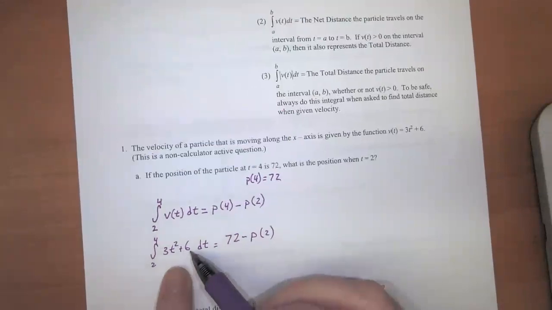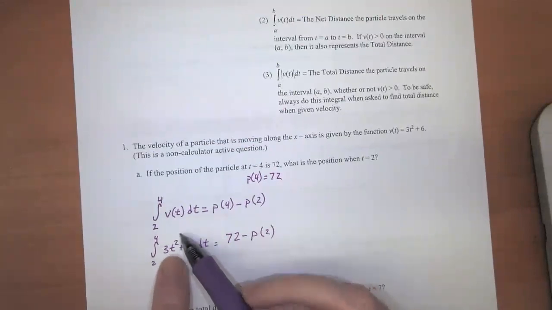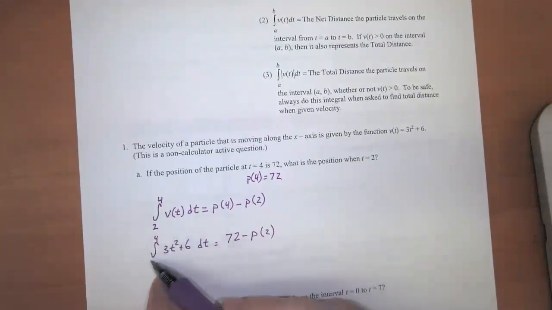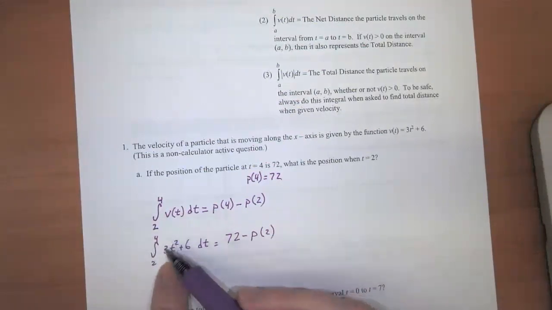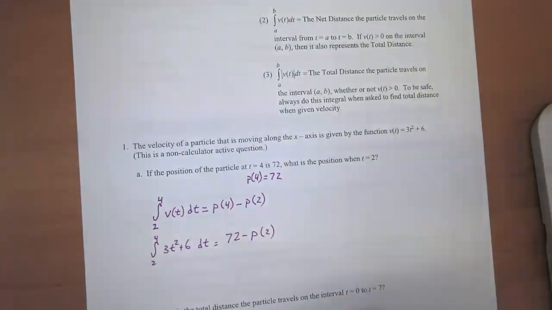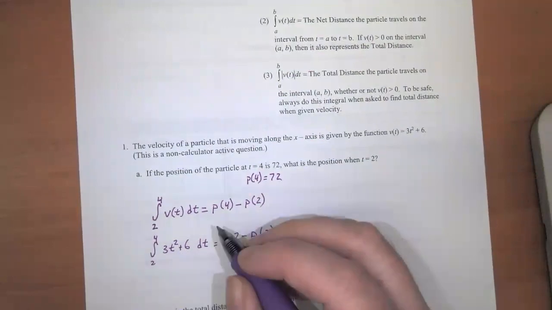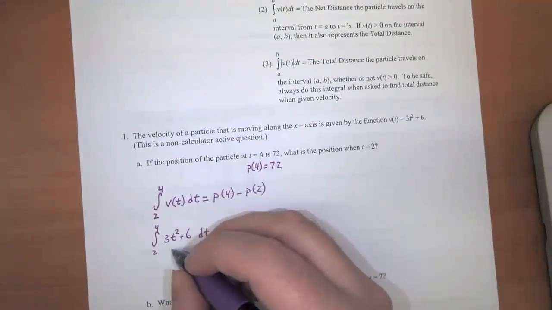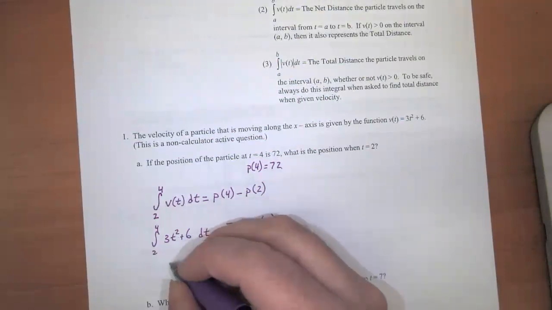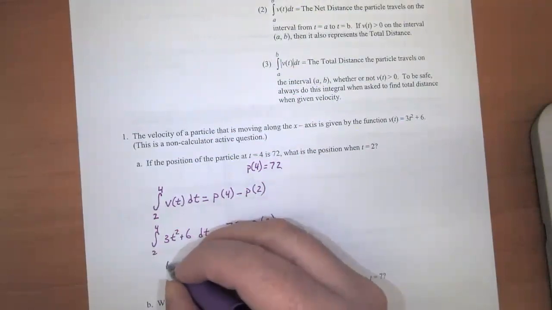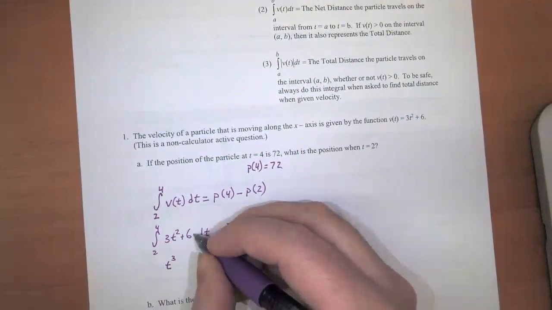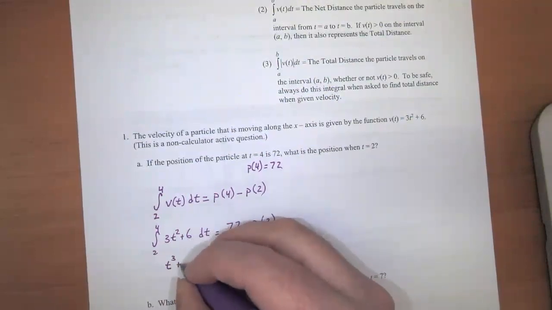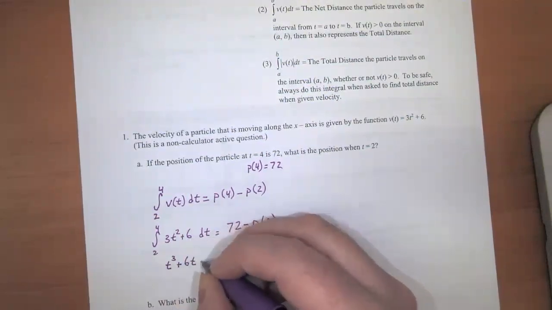Since this is a non-calculator active question, we need to calculate the antiderivative of this function so that we can evaluate it. This is just a polynomial, so we'll just use the power rule, except in reverse. So the antiderivative of 3t squared is t cubed. The antiderivative of 6 is 6t.